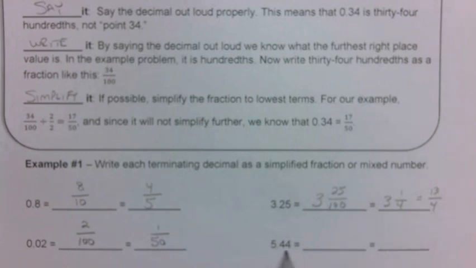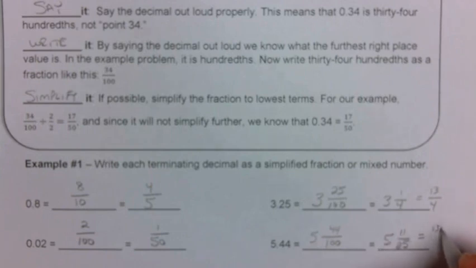Finally, 5 and 44 hundredths. So again, another mixed number. 5 and 44 over 100. 5 and 44 hundredths. I'll divide the numerator and the denominator here by 4, which is going to be 5 and 11/25. In simplest form as a mixed number. As a fraction, 25 times 5 is 125. 125 plus 11 is 136/25. So again, to write a terminating decimal as a fraction, say it, write it, and then simplify it.